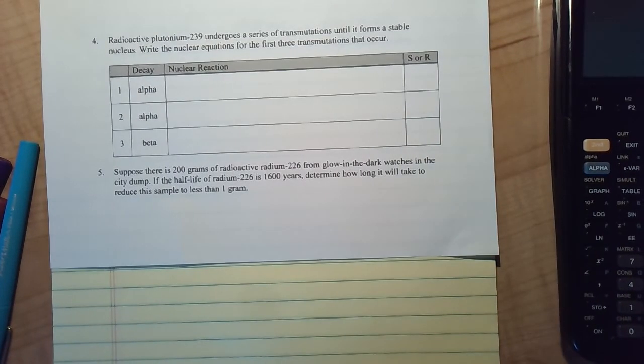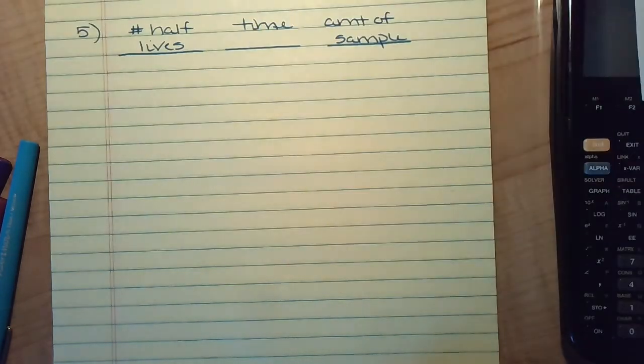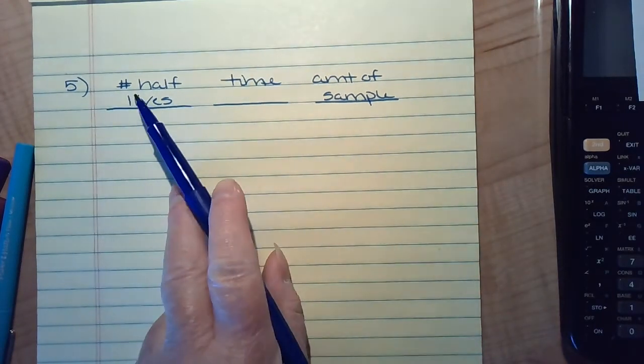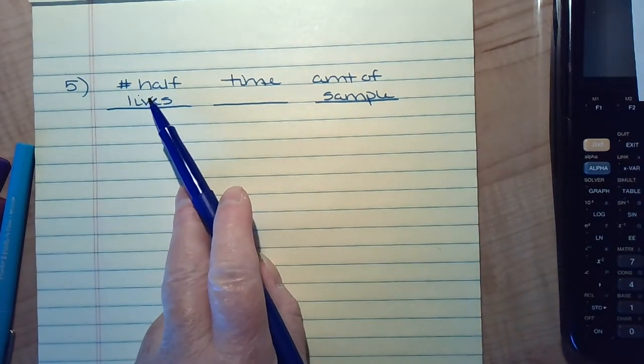Alright, in this video we're going to review a half-life problem. Many years ago, they used to use radioactive radium-226 and put it in paint to make the paint glow in the dark. That's what this problem is about. Suppose there is 200 grams of radioactive radium-226 from glow-in-the-dark watches in the city dump. If the half-life of radium is 1600 years, determine how long it will take to reduce the sample to less than 1 gram.